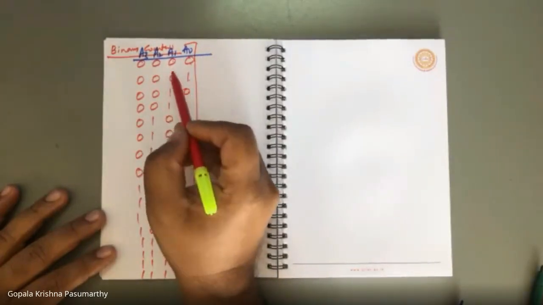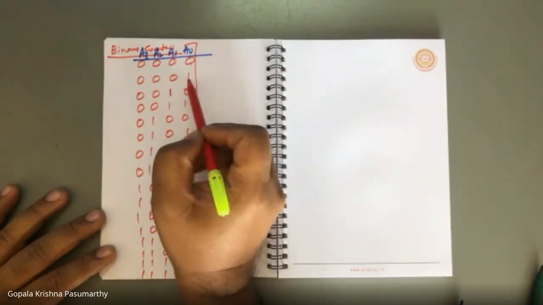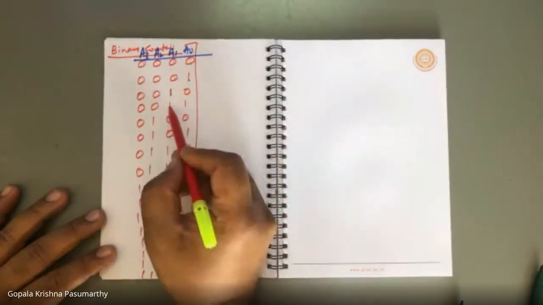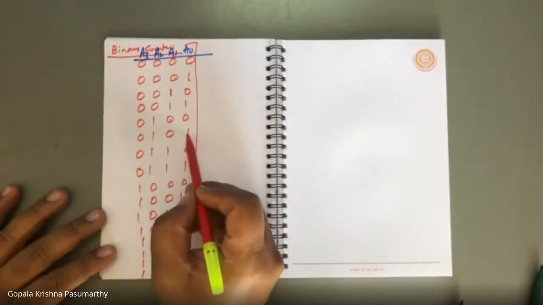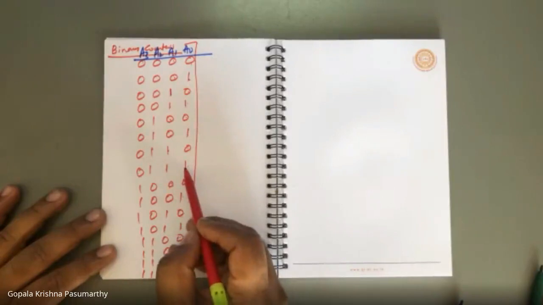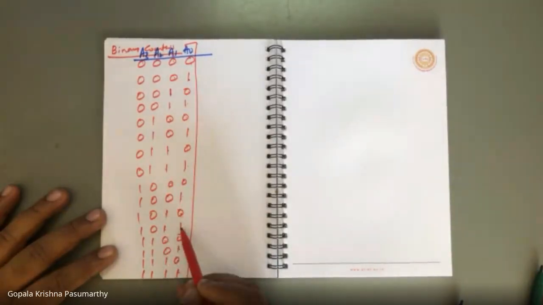See, when A1 becomes 1, A1 complements when A0 is 1.